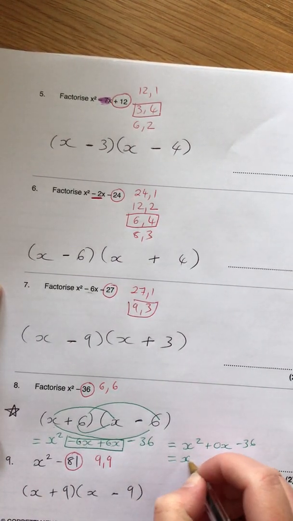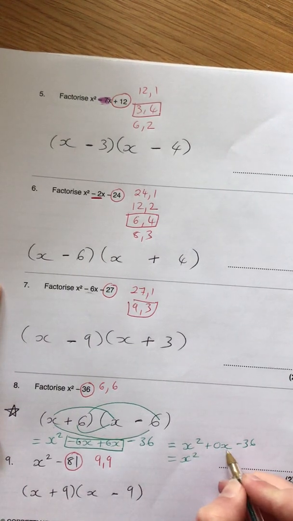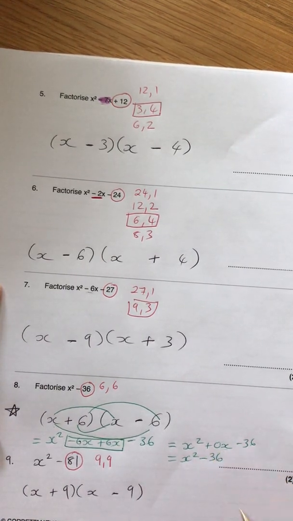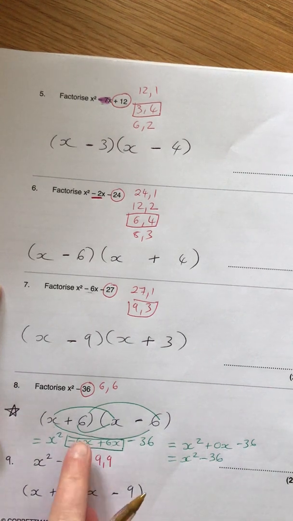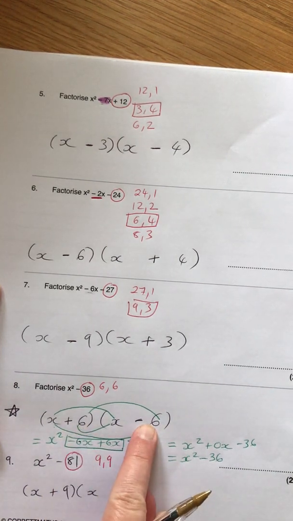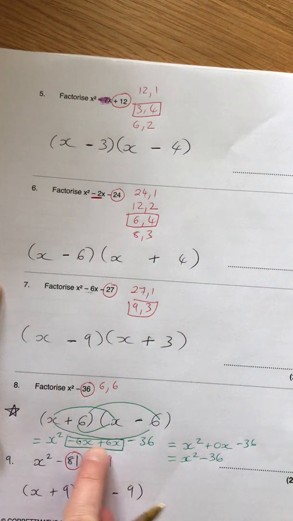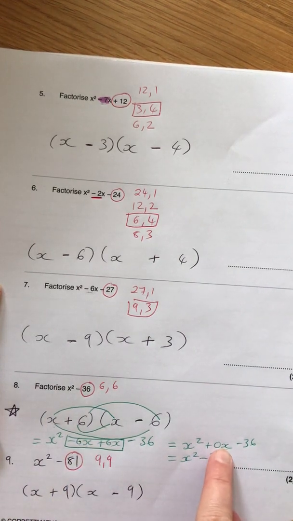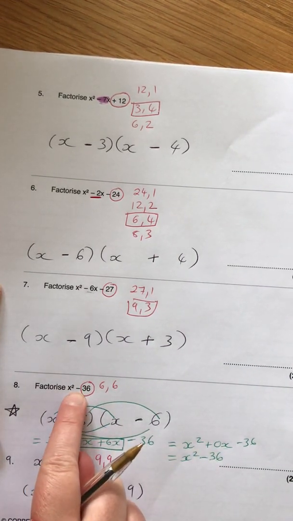If I was to then simplify that further, I don't really need to write that because it's 0. That's what I get left with. So it's showing you that by having plus 6 and minus 6 inside your brackets, they will cancel each other out, given that 0 term. So that's why it doesn't have that term in the middle.